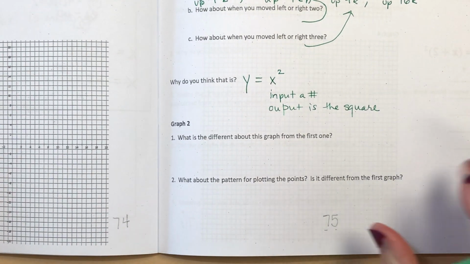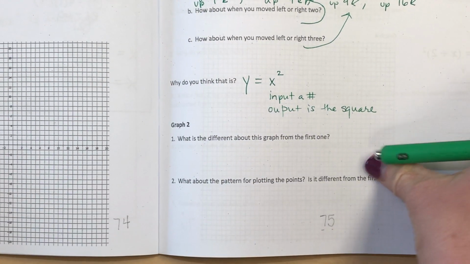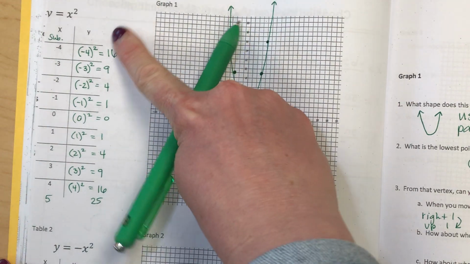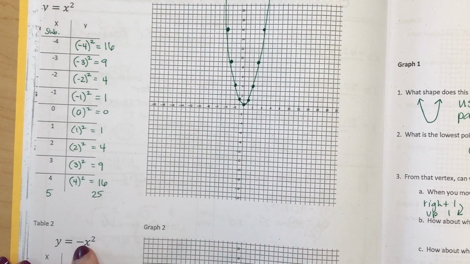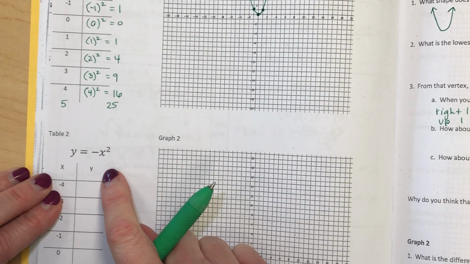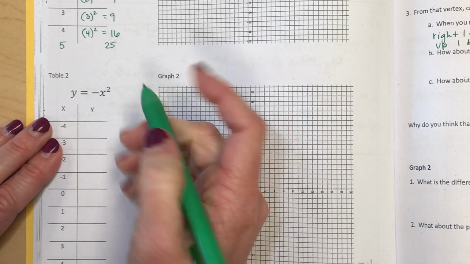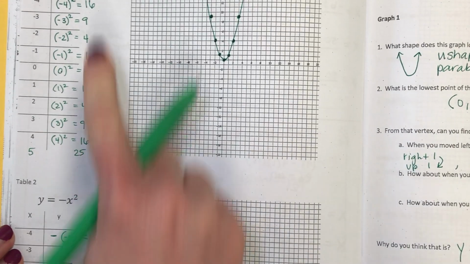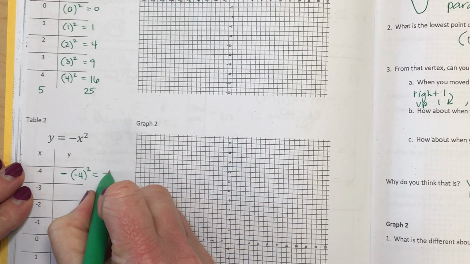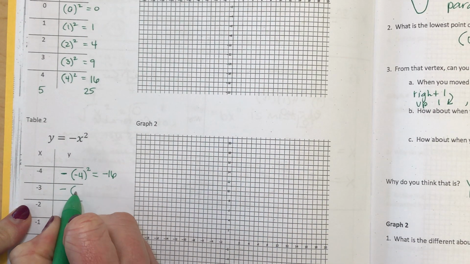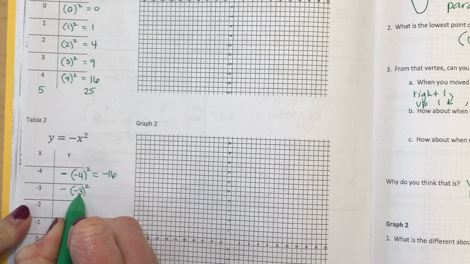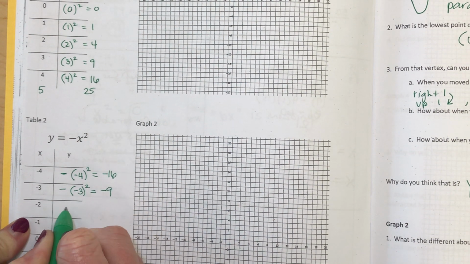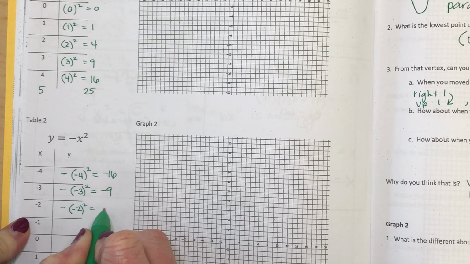Okay, now I'm going to graph the second one, and then we'll answer these two questions here. So opposite of x squared, meaning all of these numbers that we squared originally will now be opposite sign. So what this looks like when you type it in your calculator, make sure that you use parentheses, that's important. Opposite of -4 squared. Well, we did -4 squared up here and we got 16, but opposite of that is -16. So it's like we have 3 negative signs, because -3 times -3 for this piece is 9, and then take the opposite of that, you get -9. Opposite of -2 squared is -4.